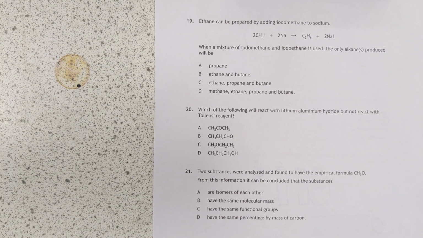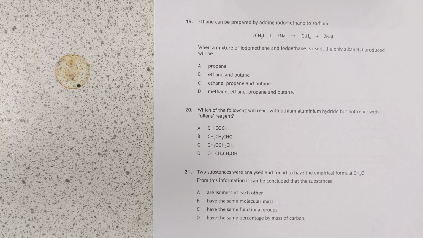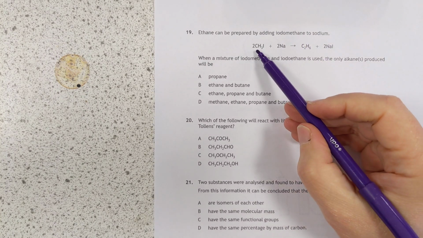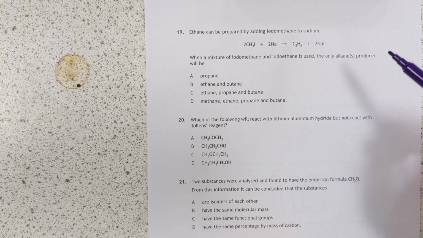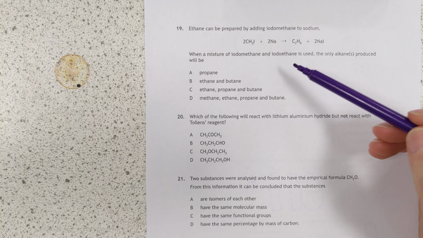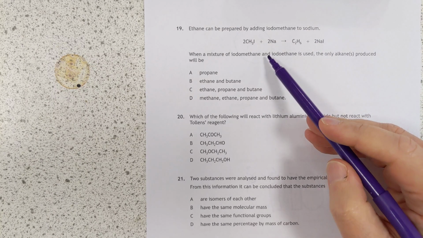19. Ethane can be prepared by adding iodomethane to sodium. So that's iodomethane, that's sodium. When a mixture of iodomethane and iodoethane is used, what's going on here?